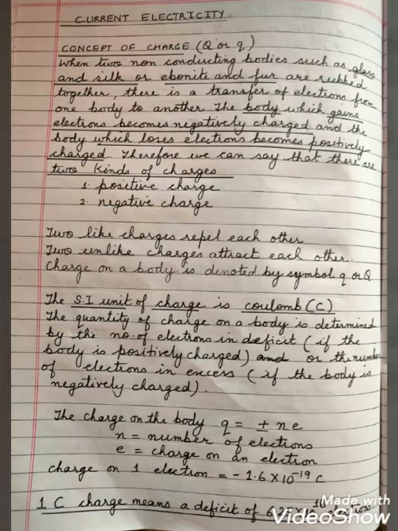The SI unit of charge is coulomb and it is represented as capital C. Charge on a body is denoted by the symbol Q. The quantity of charge on a body is determined by the number of electrons in deficit or the number of electrons in excess.